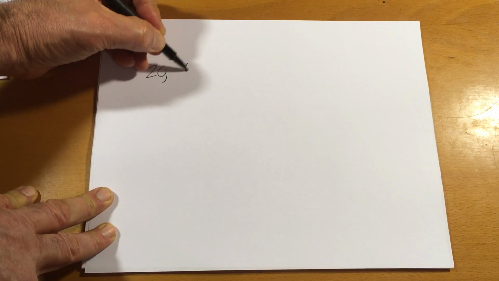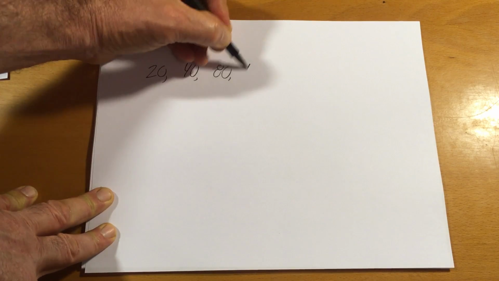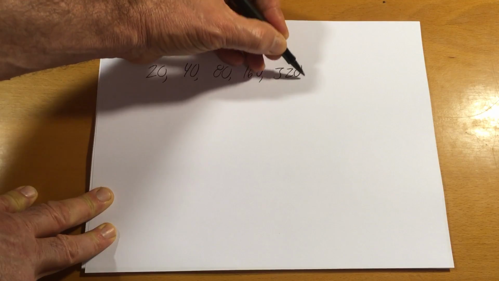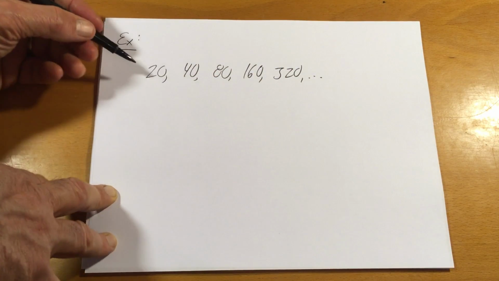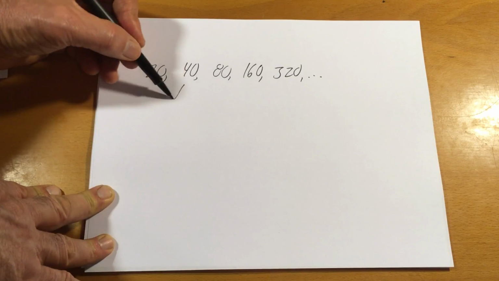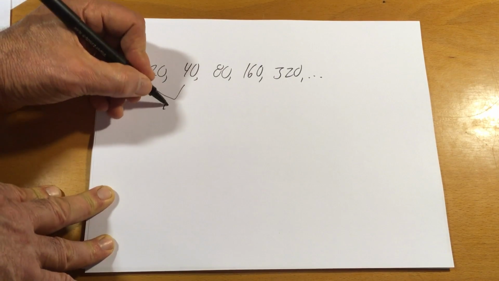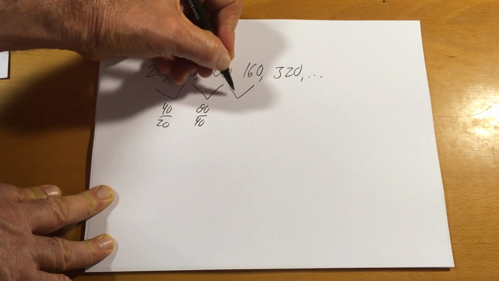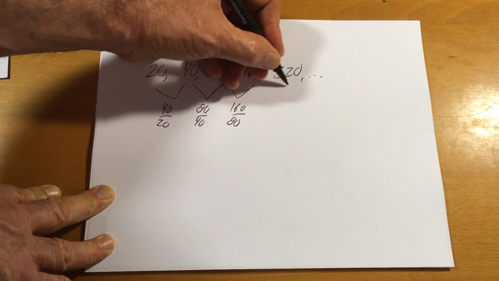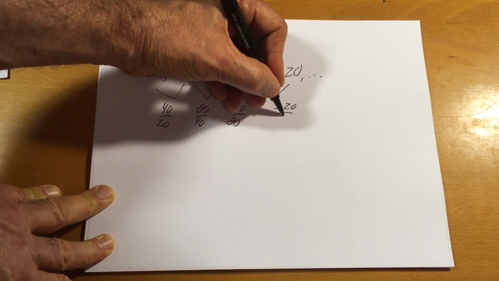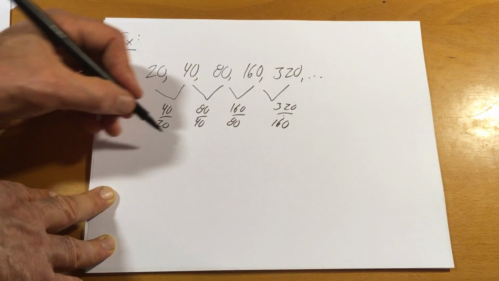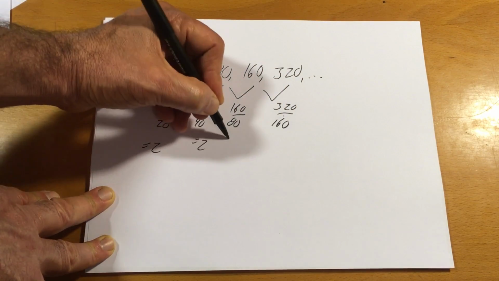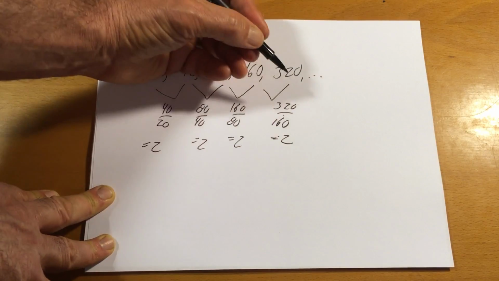Geometric is often just as easy, sometimes not, but often just as easy. Now, let's say you have one where it's 20, 40, 80, 160, 320. The formal way that you find out the constant ratios is you take one term and divide it by the previous term. So you have 40 divided by 20, 80 divided by 40, 160 divided by 80, and 320 divided by 160. If you plug those in a calculator, you get 2, 2, 2, and 2.